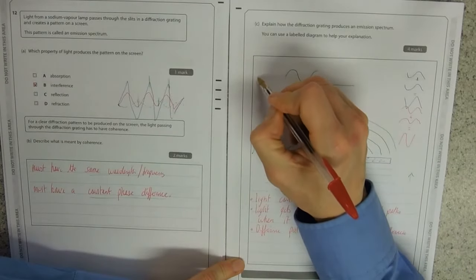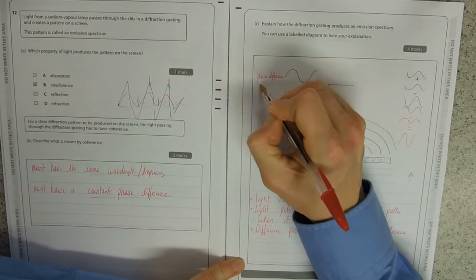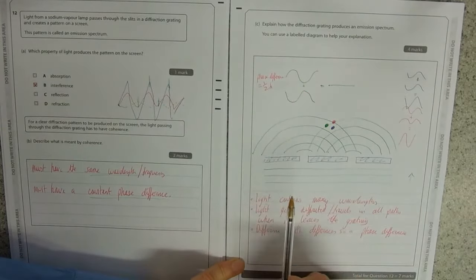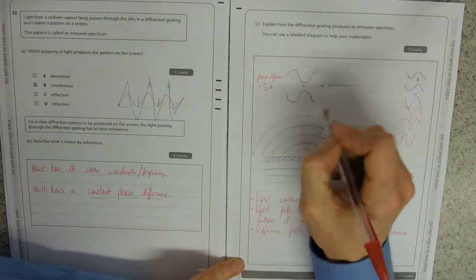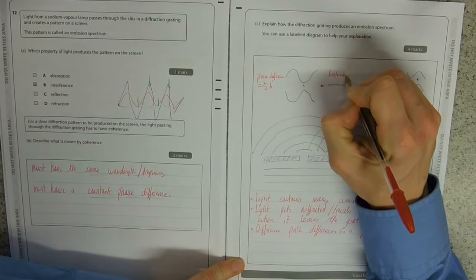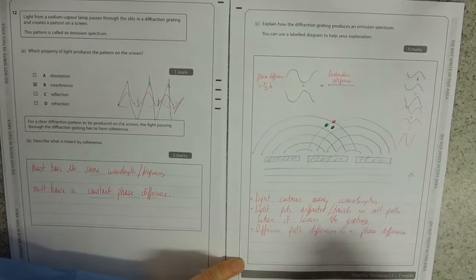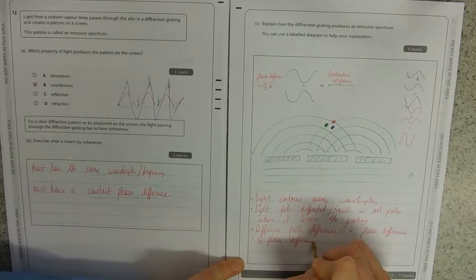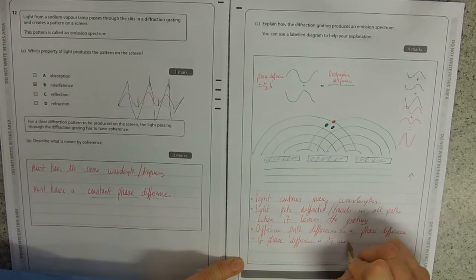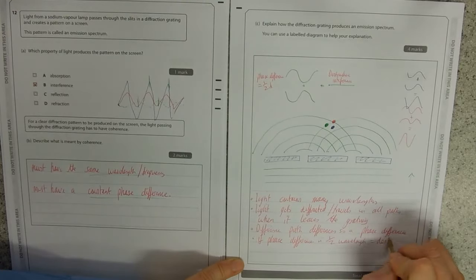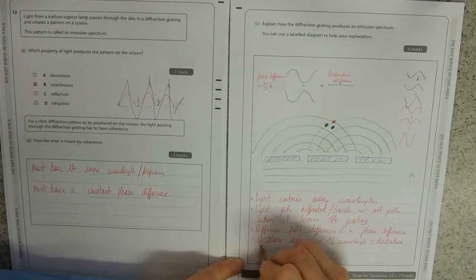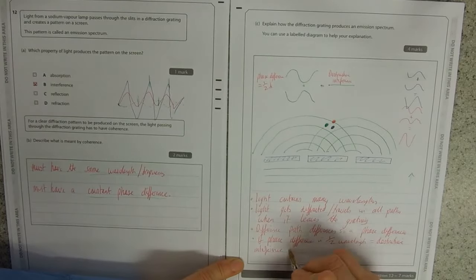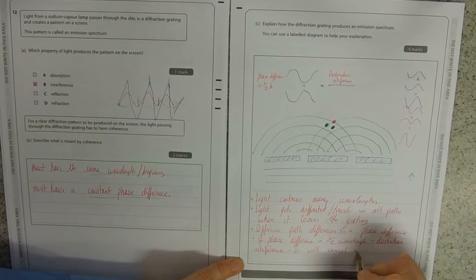And if the phase difference is half a wavelength, then they'll cancel out. So here, phase difference equals half a wavelength. So they're half out of phase. So that is our destructive interference. If the phase difference is half a wavelength, that equals destructive interference. So they will cancel out, there we are.